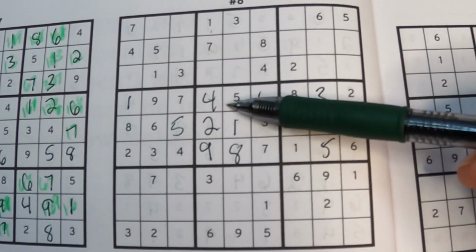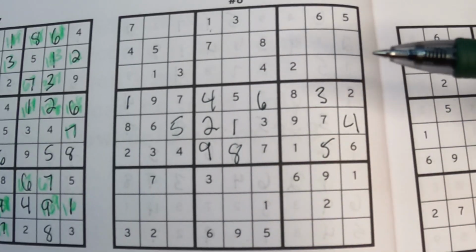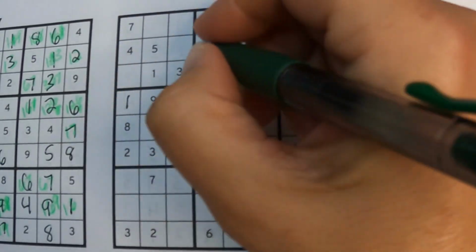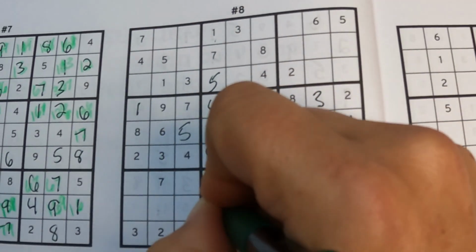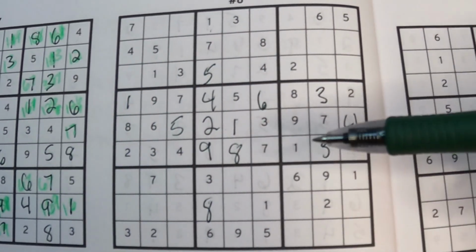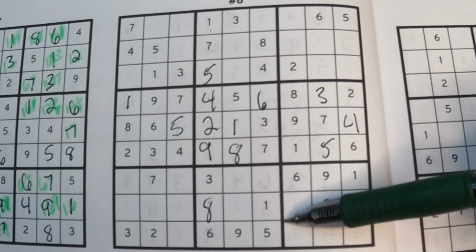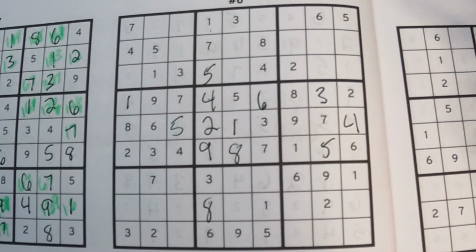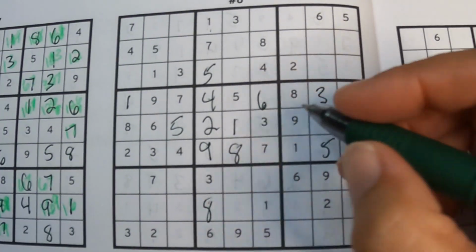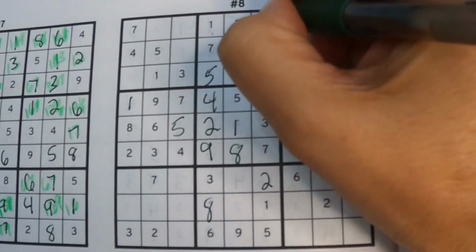For this column now, we're missing 5 and 8. We've got an 8 here, so 5, 8. For this column, we're missing 2 and 9. We've got a 9 here, so 2, 9.